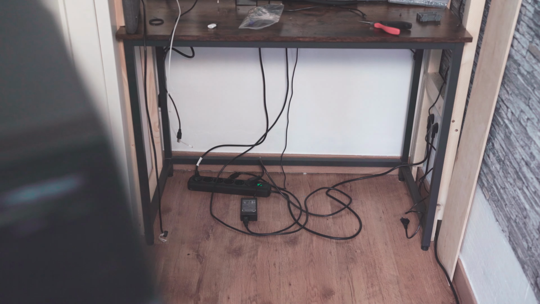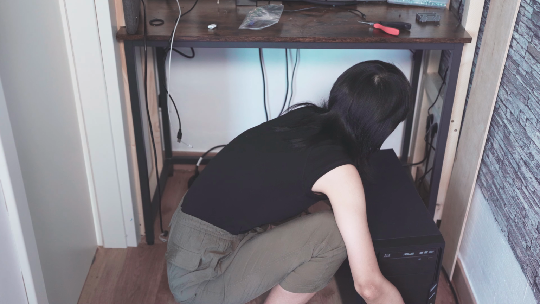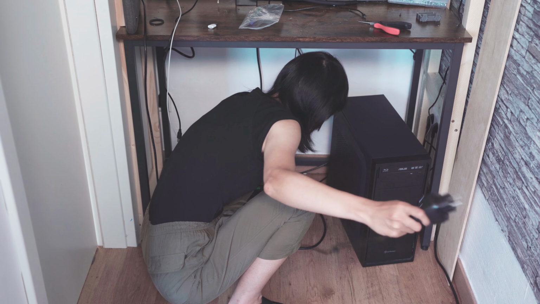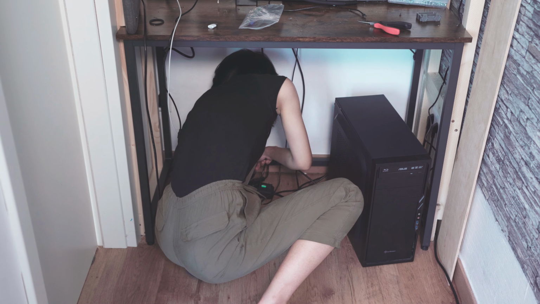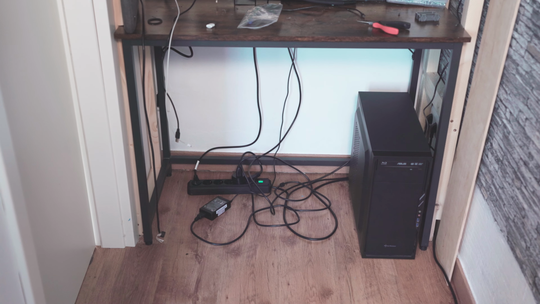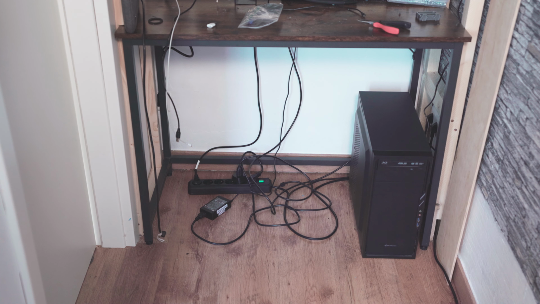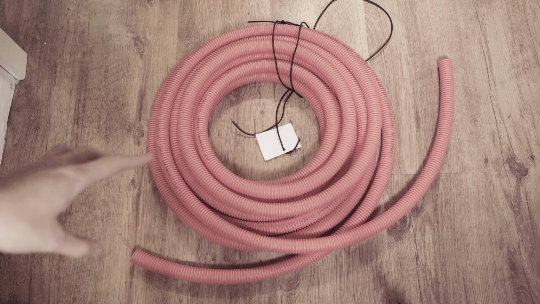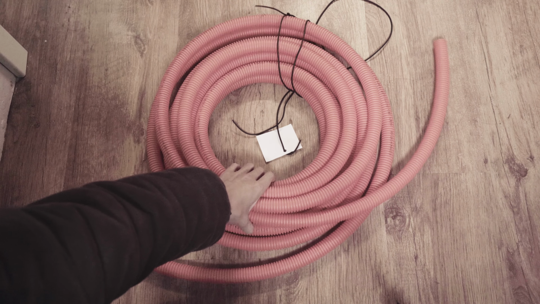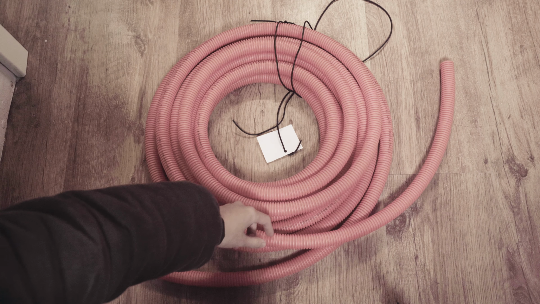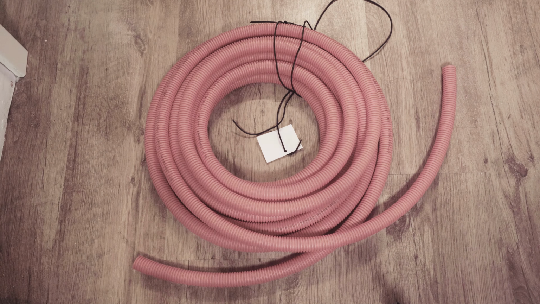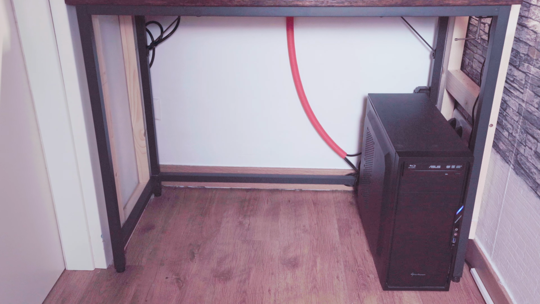For the bottom part, I will just put my desktop tower here and connect all the cords up. As you can see here, the cable now looks like a big mess, so I need to find a way to fix it. I got these orange pipes from the Bauhaus, and I think I'm just going to put all the wires inside to organize it. This is how it looks like after organization. I think it looks okay.